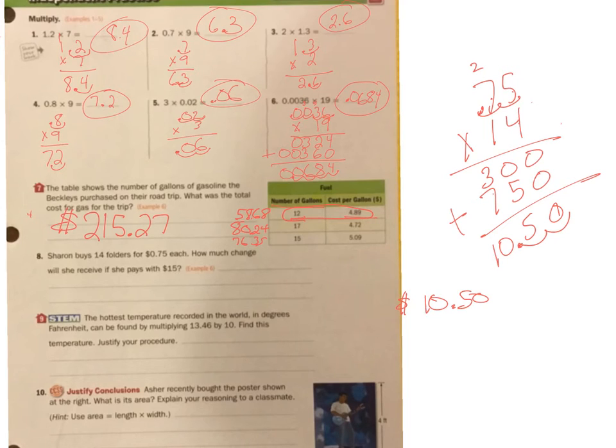How much change will she receive if she pays with $15? Okay, so I pay the $15. I want to know how much is left. It's a subtraction problem. I put my $15 there, 15.00. I'm going to take away the 10.50, which is what she spent. I have my decimals lined up here, so they just drop down. And then I subtract. 0 minus 0 is 0. 0 minus 5, I can't do it. I come to my 5, that becomes a 4, that becomes a 10. So now that's 50, or 5. 4 minus 0 is 4, and 1 minus 1 is 0. So the change she gets back is $4.50. Now you had to figure out how much the folders cost first before you could take the 15, subtract the cost of the folders.